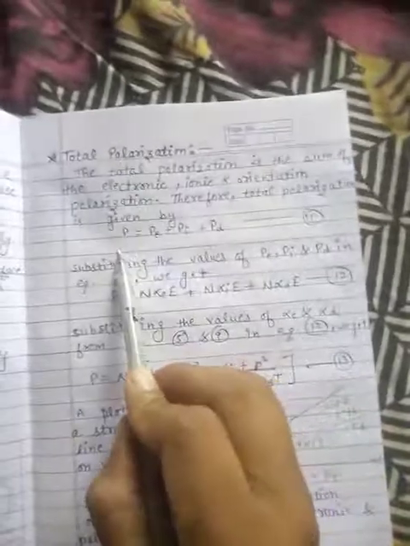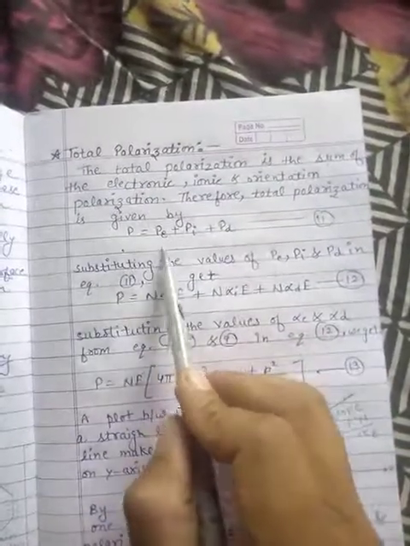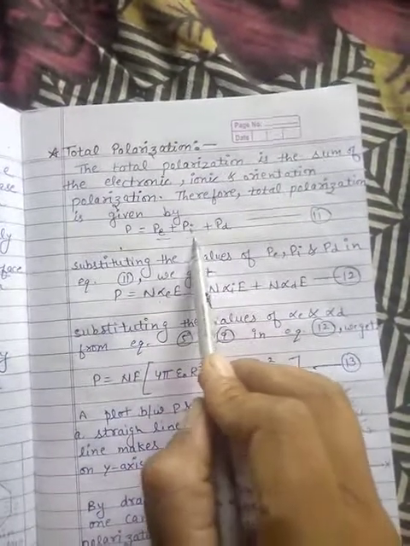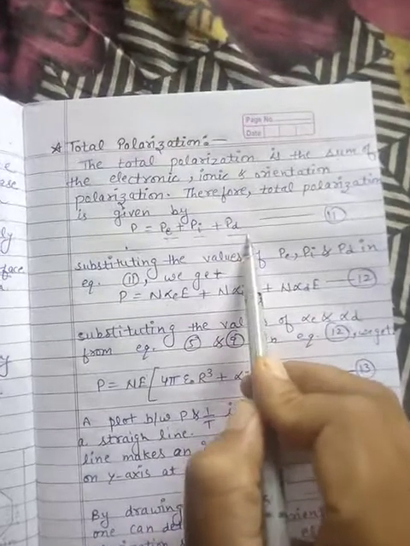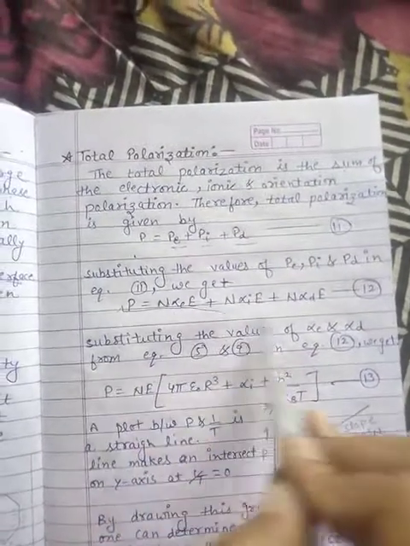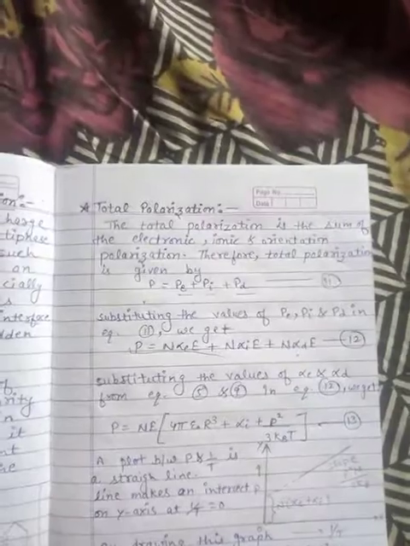Also, the total polarization is written as the sum of all these polarizations: electronic polarization, ionic polarization, dipolar polarization, and space charge polarization, and by substituting all these values we get the total value of the polarization.